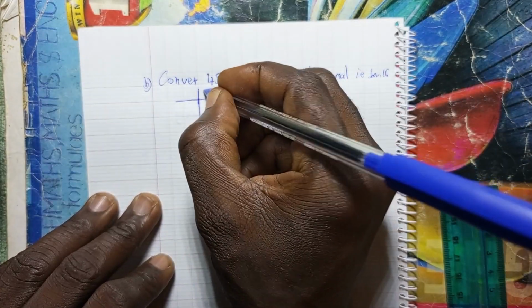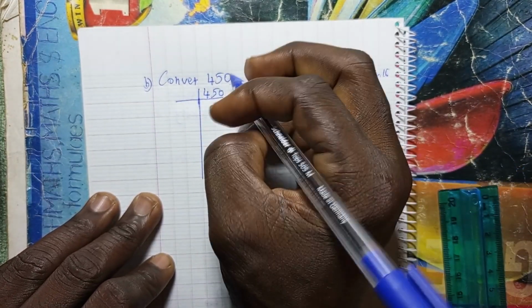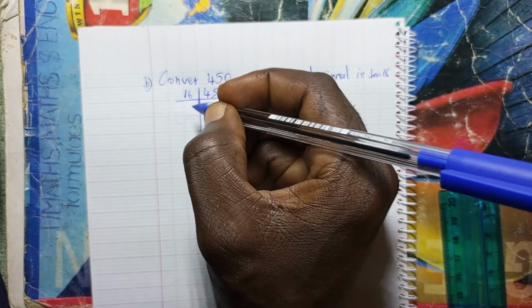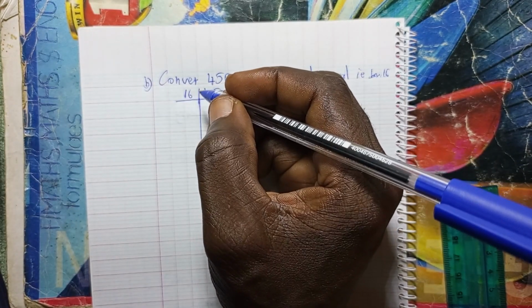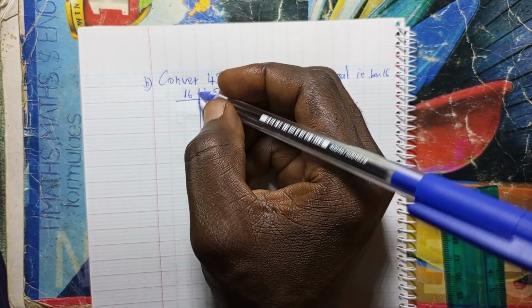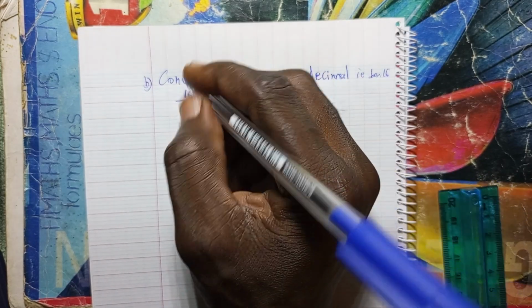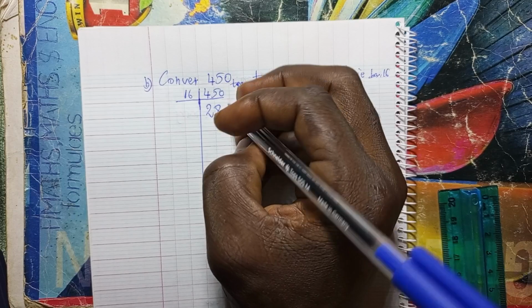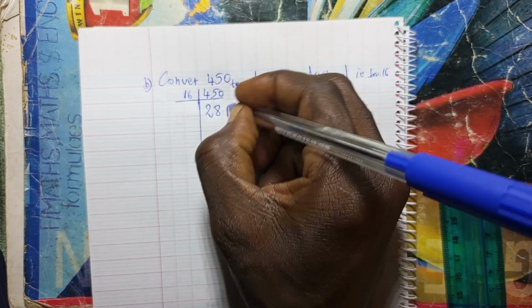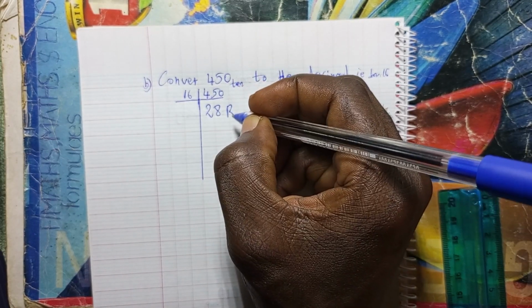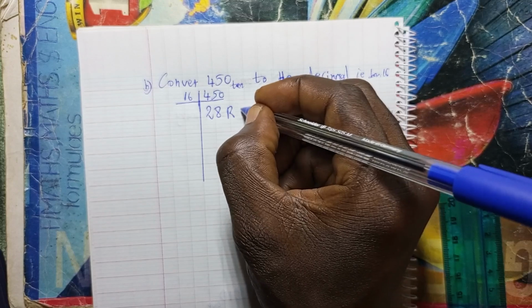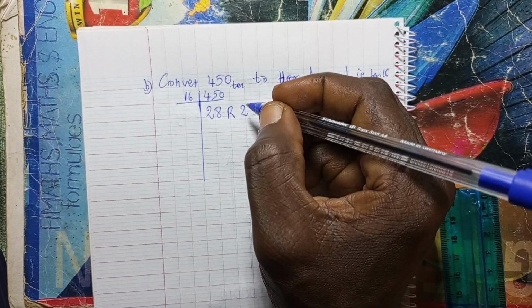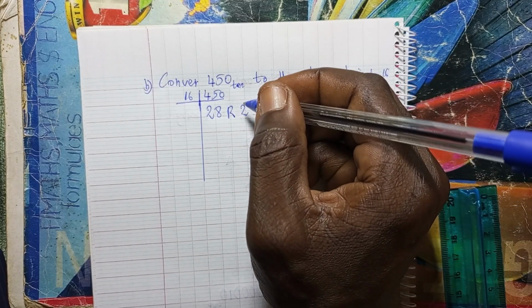Then write your 450 here and write 16 here, because I'm dividing 450 by 16. So 450 divided by 16 will give us 28, and it has a remainder of 2.